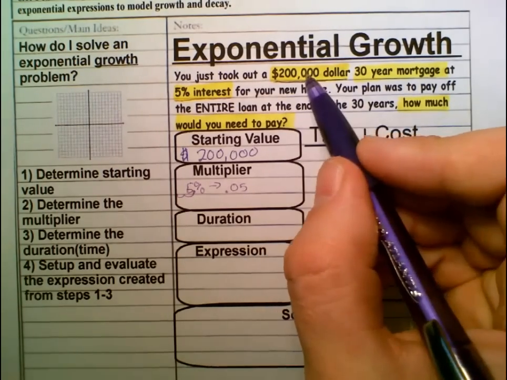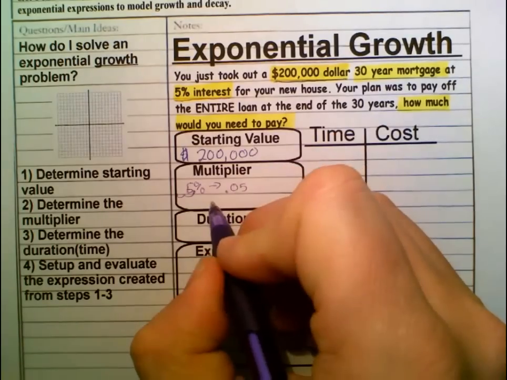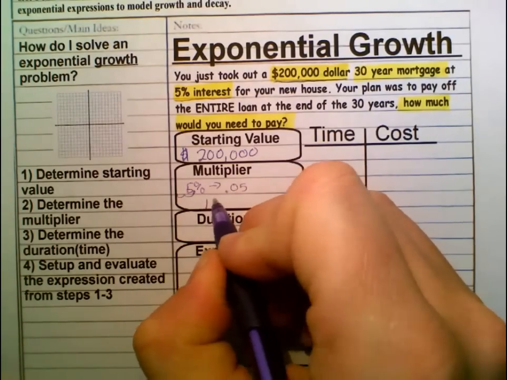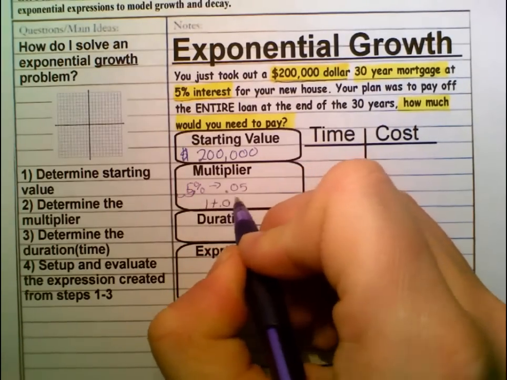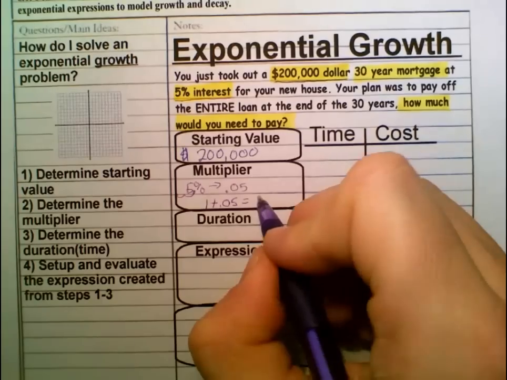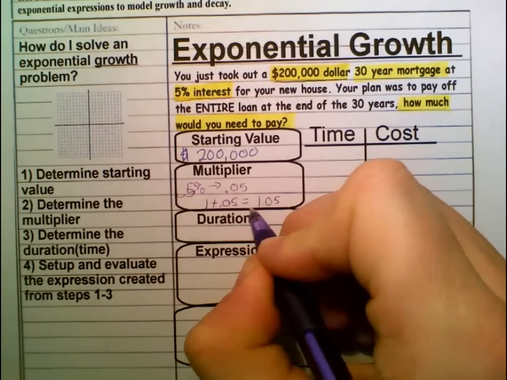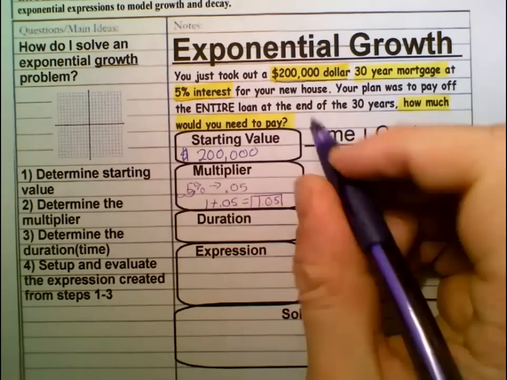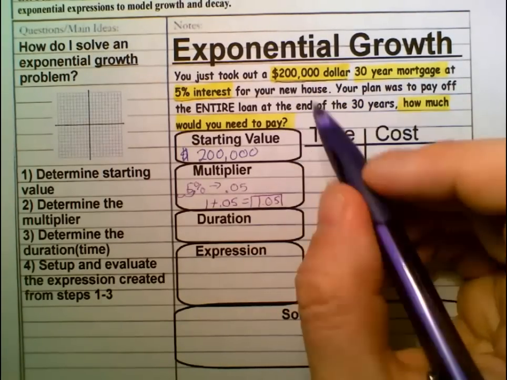Next, what we need to do is, because this $200,000 is going to be increasing, we need to multiply it by a number that's greater than 1. So we're going to multiply it by 1 plus the 0.05, which is actually equal to 1.05. This is our multiplier. This is the number you're going to multiply this $200,000 by every year.